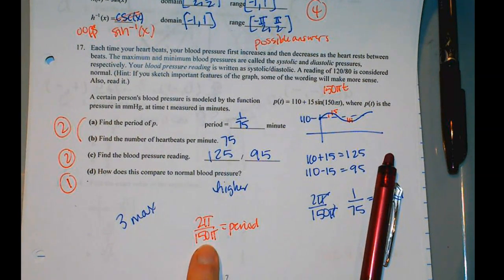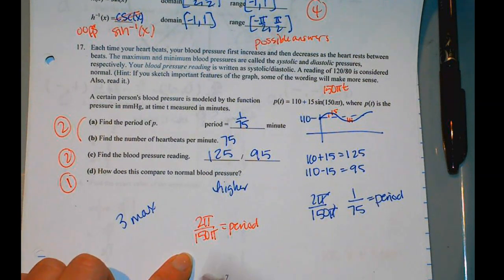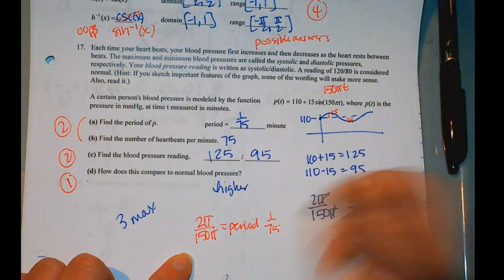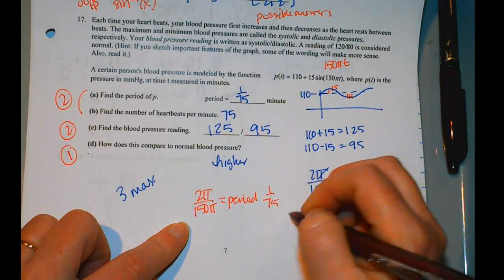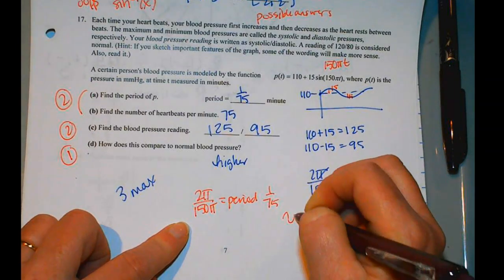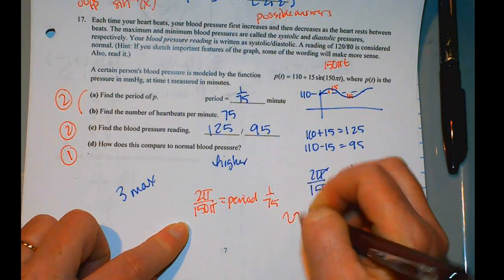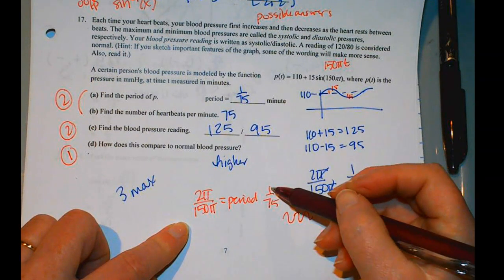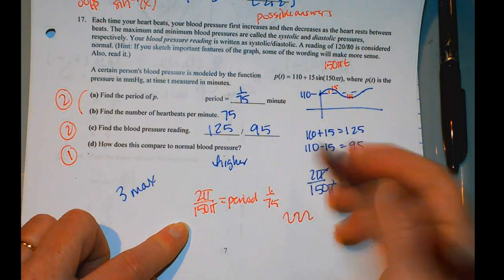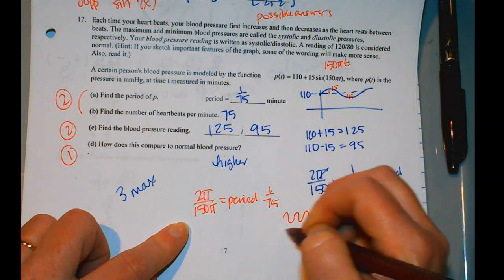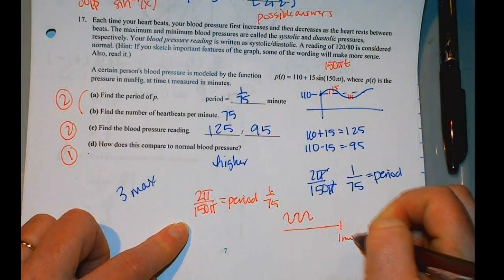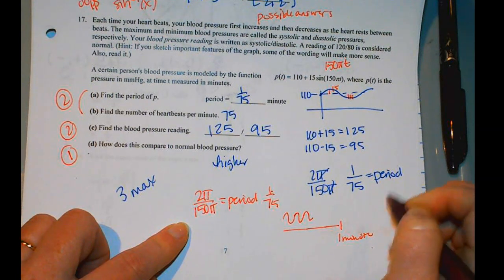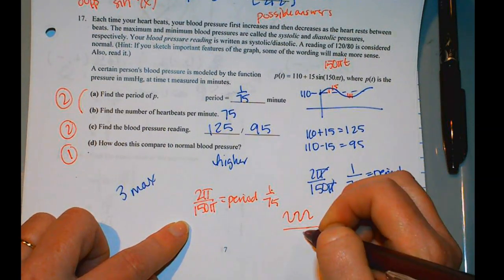When you do that, you get 1 over 75. That means the period is 1 over 75. And then it does that per minute. If it does it once in 1 over 75 of a minute, it does it 75 times in 1 minute. Does that make sense now? Yeah, that makes more sense.